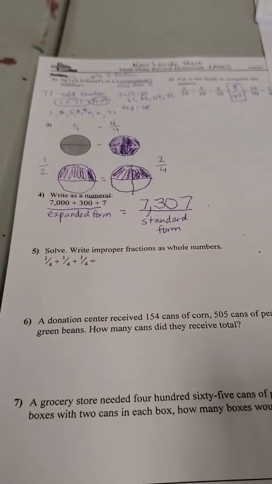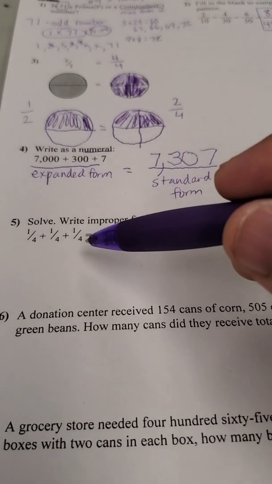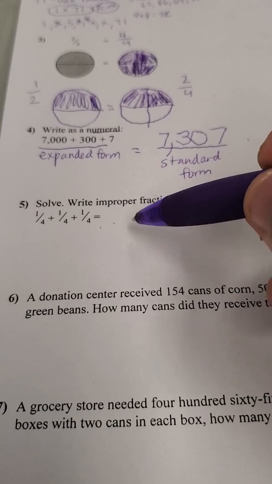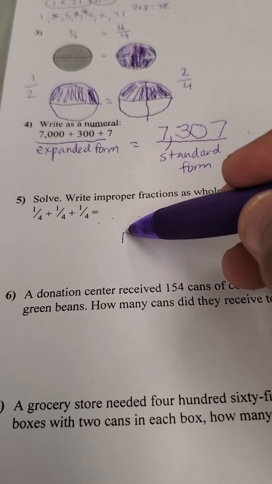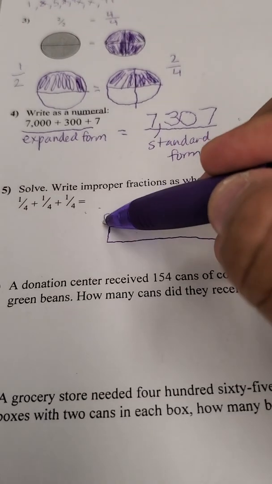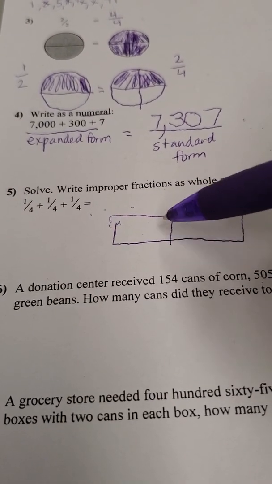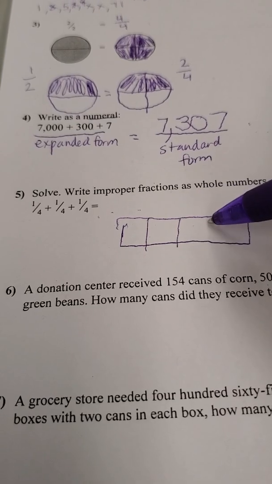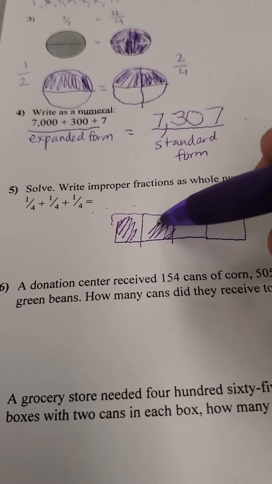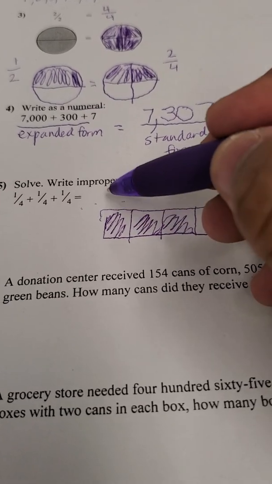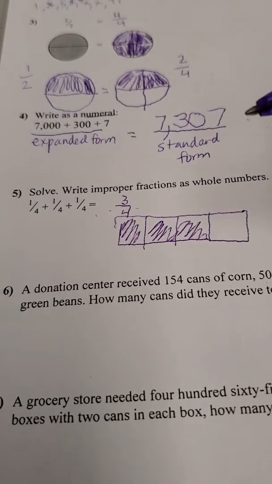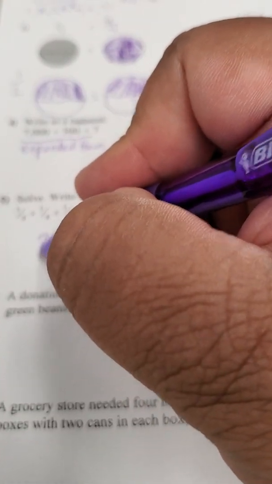Okay, number 5, write improper fractions as whole numbers. Solve. You're adding fractions. So 1/4 plus 1/4 plus 1/4. That's when you add fractions. The bottom number doesn't change. The denominator stays the same because you're adding each piece. So this is a 1/4, and here's another 1/4. And there's another 1/4, so I have 3/4 shaded. And 3/4 is my answer. I'll rewrite that over.